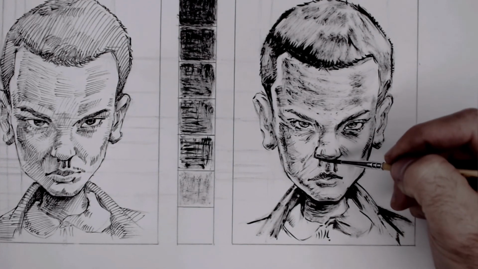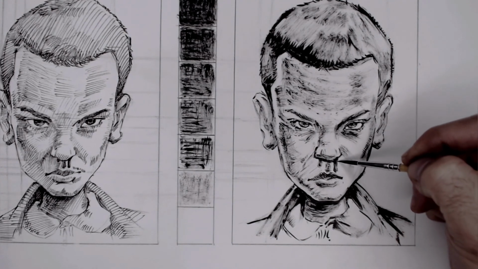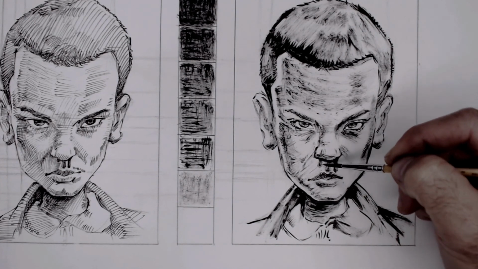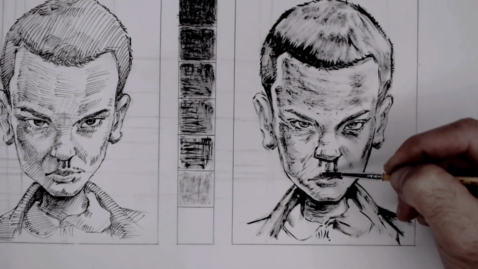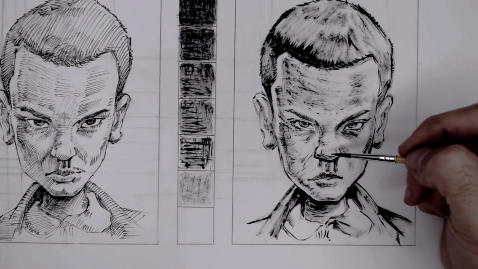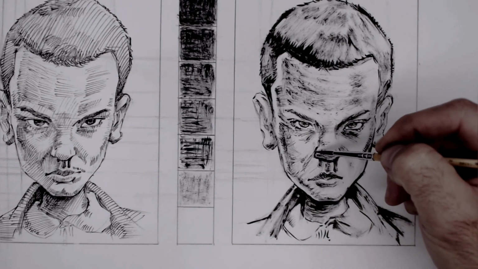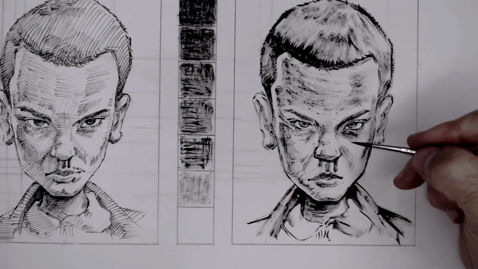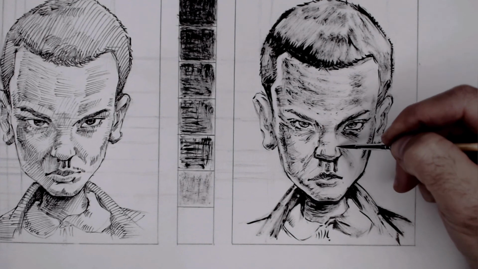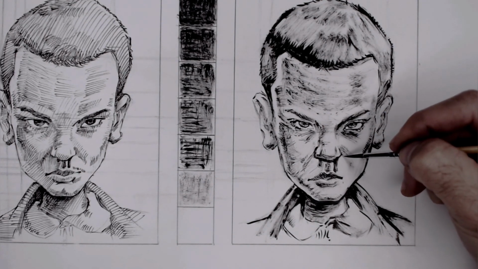make it look a little more like you've got a bloody nose than shadowing. It is a bloody nose. Oh, okay, well then, no, it's perfect, sir. No, it's Eleven, right? She's losing her power and she's trying to use her telekinesis. Oh, what's it called, Stranger Things.